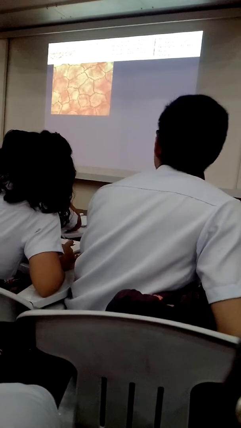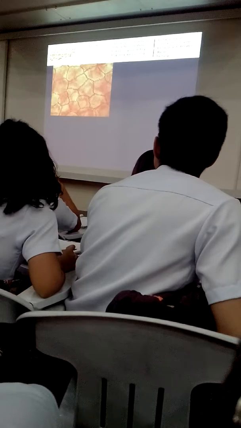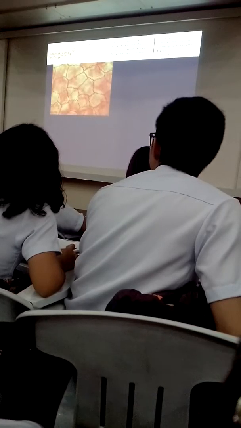So we have the simple squamous. Examples of them are already enumerated, and they serve as a barrier. They also help in the exchange and lubrication. So this is the simple squamous epithelia at surface view. If you can see from here, the serrated border, the close approximation or apposition between the two cells, and this is the serrated border among them. So this is the simple squamous.